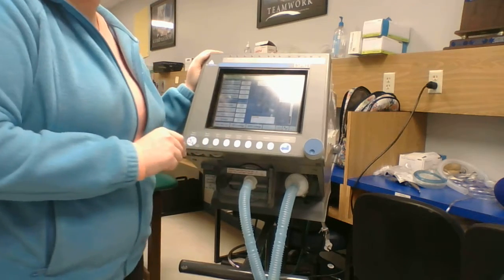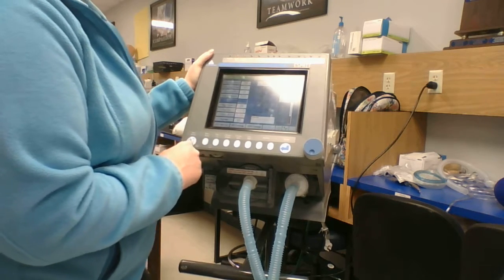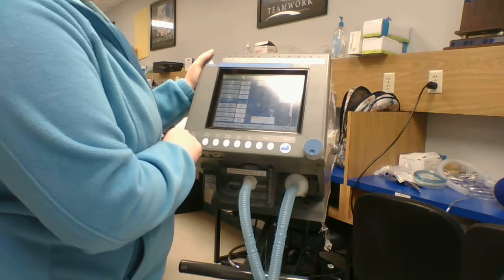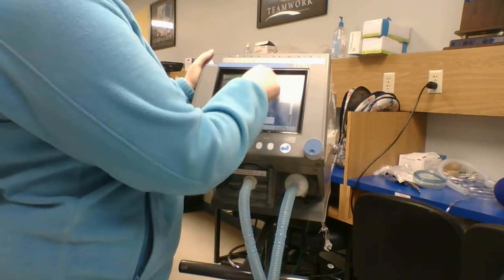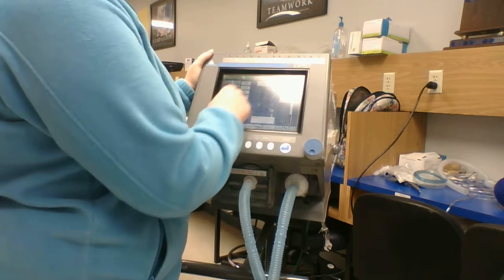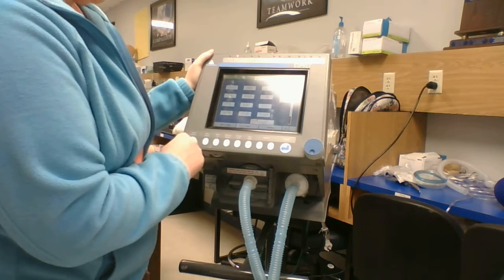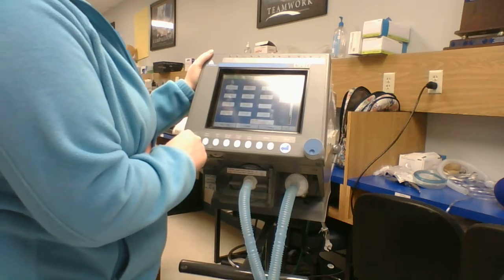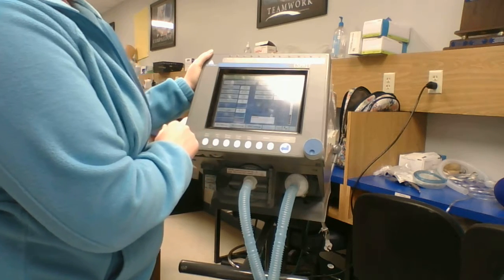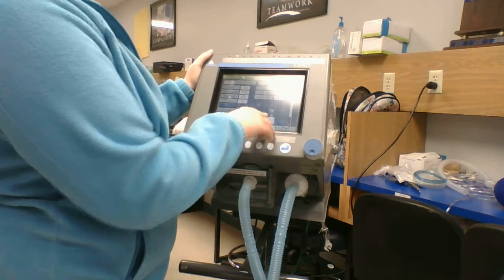It says low O2 because my oxygen on the wall is not reading where it should be, so I'm just going to silence the alarm. It says low tidal volume mandatory, so I'm going to go over and look at my patient data. So it looks like they're getting a tidal volume of 301, and I have their tidal volume set to 475, and they're only getting a tidal volume of 303.